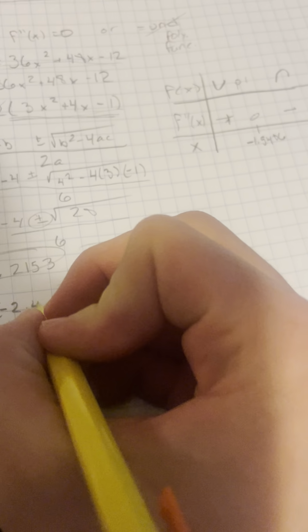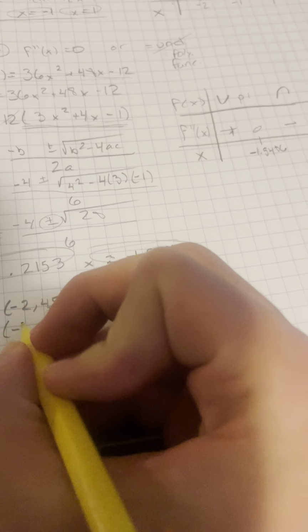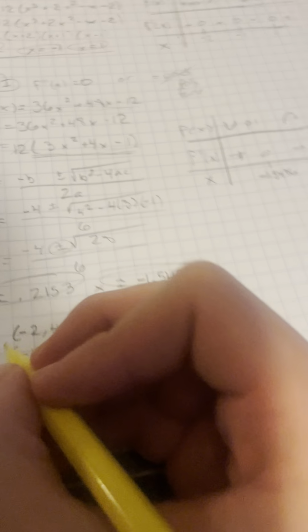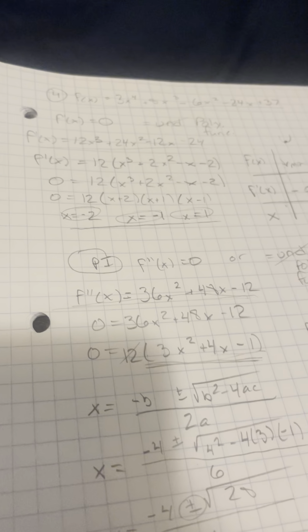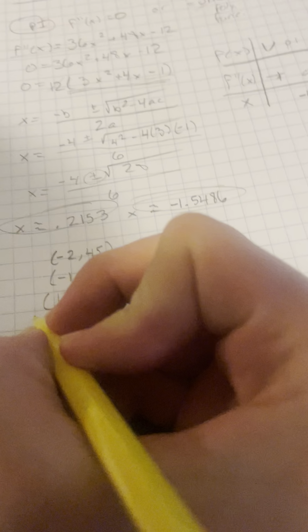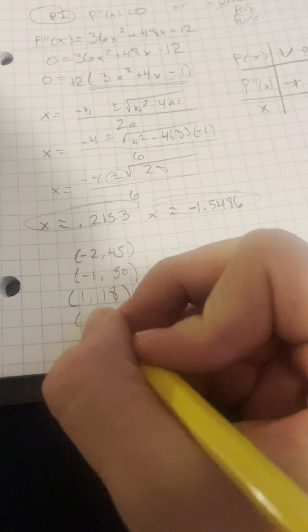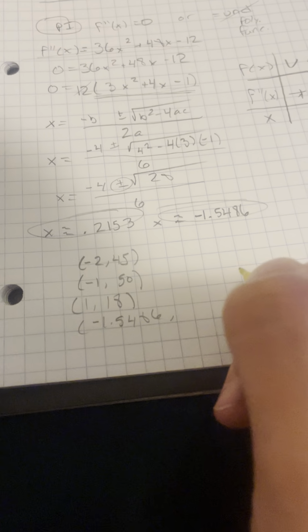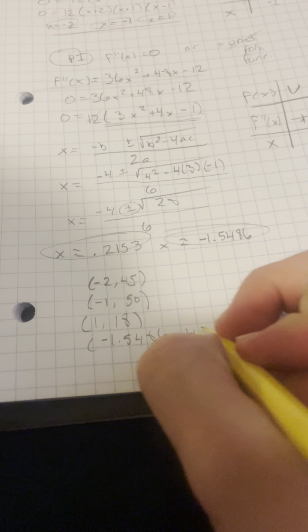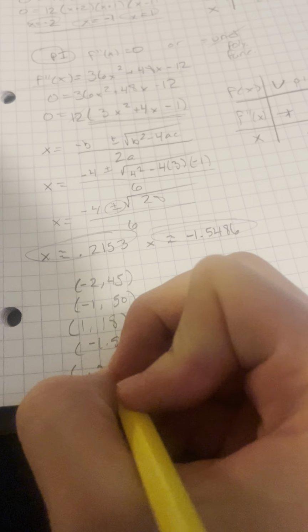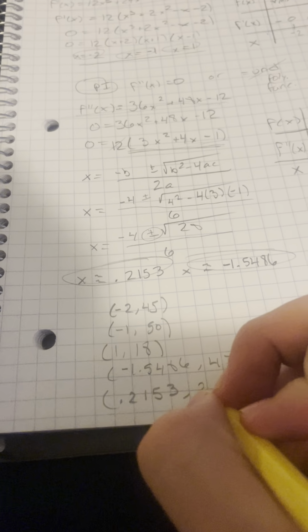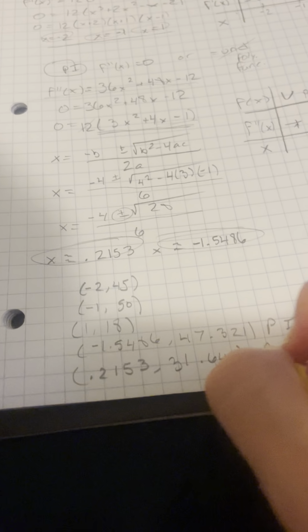So when I plugged in -2 to f of x, I got 45. When I plugged in -1, I got 50. When I plugged in 1, I got 18. And then those were the critical points, or the maxes and minimums. And then I plugged in my points of inflection. For -1.5486, I got 47.321. I know these are points of inflection. And for 0.2153, I got 31.641. Well, that's a point of inflection.